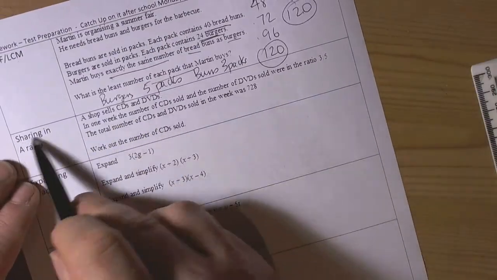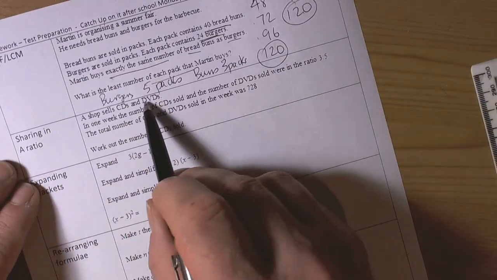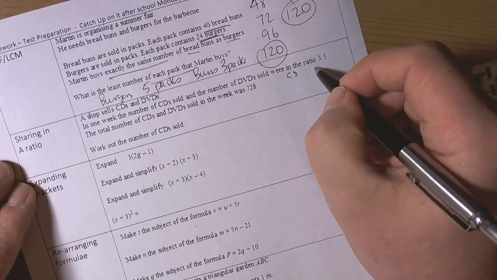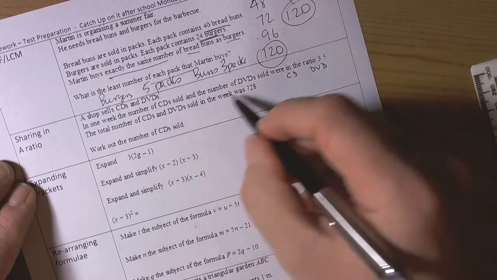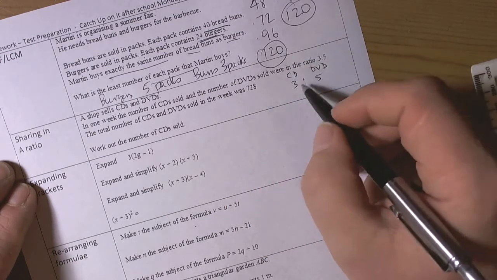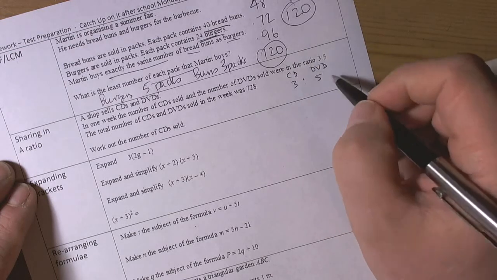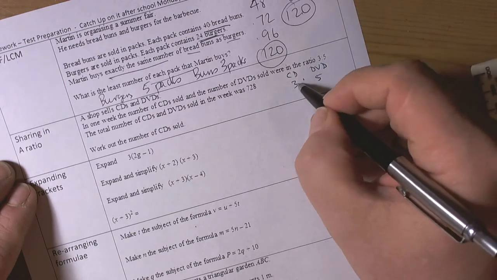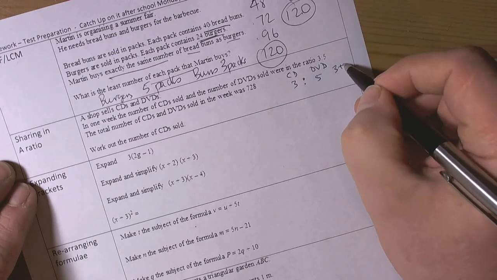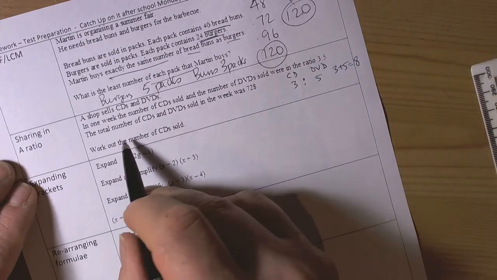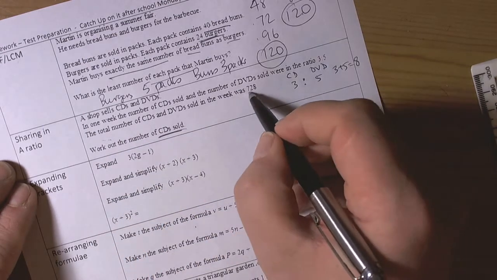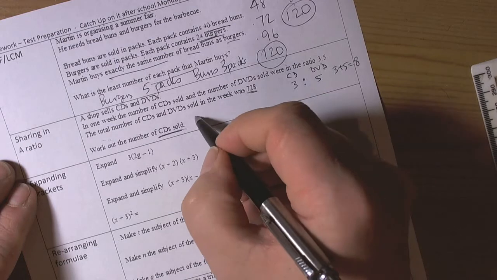Okay, so this next question then, sharing in ratios. A shop sells CDs and DVDs. So the headings are CD, DVD, and they're telling us the ratio is 3 to 5. So in this particular ratio then we have 8 parts, 3 of them are CDs and 5 of them are DVDs. So we're basically working in the 8 times table. So 3 plus 5 is 8. So it's asking us to work out the total number of CDs sold. So there were 728 altogether.